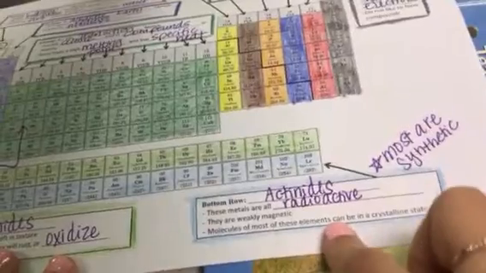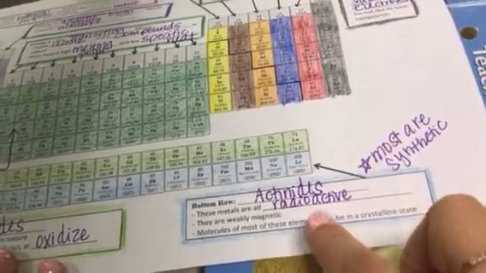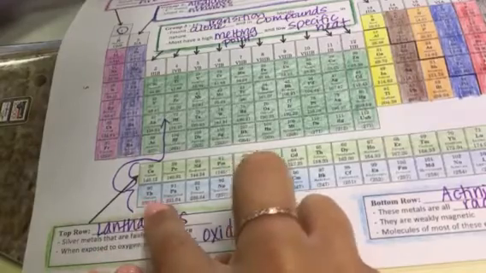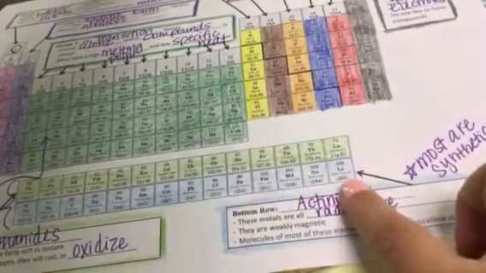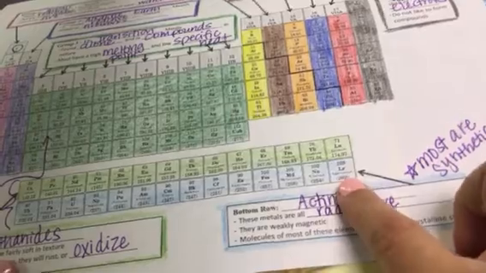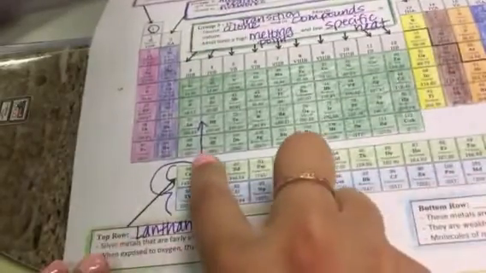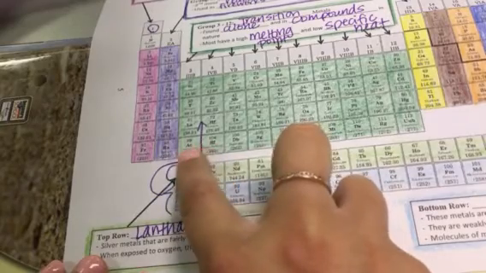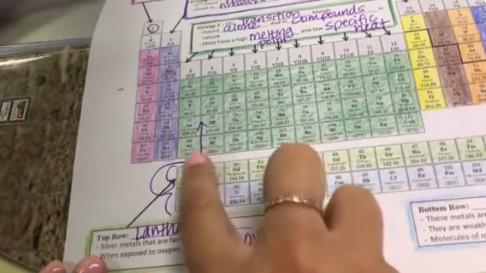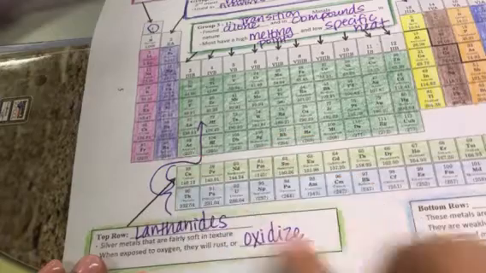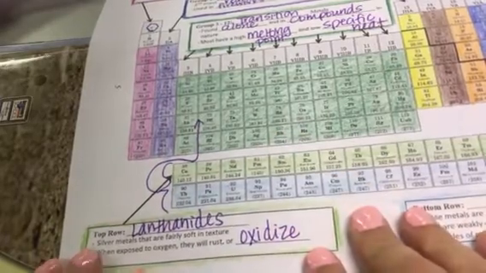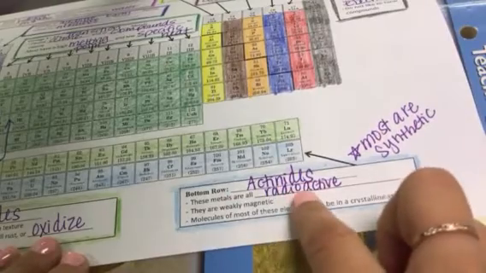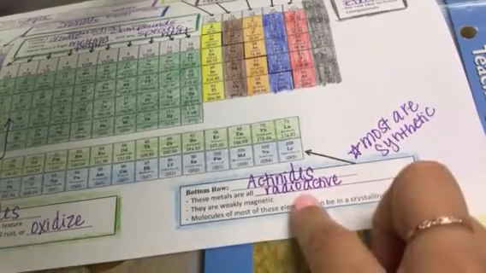The actinides are the bottom row. The actinides are going to be from thorium right here, Th, all the way over to Lr, lawrencium. And again, these elements get inserted right here from 89 to 104 in this little gap. They are named for actinium, Ac, so the actinides get that name from actinium. The actinides are all radioactive, and so they're pretty unstable.